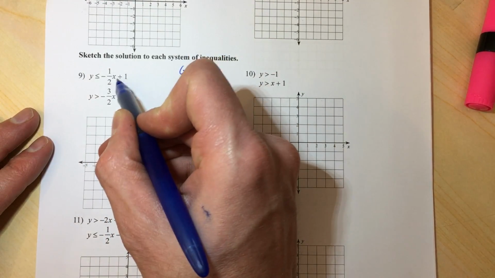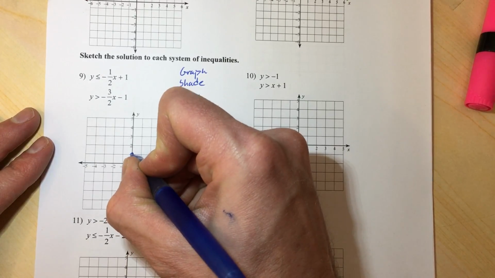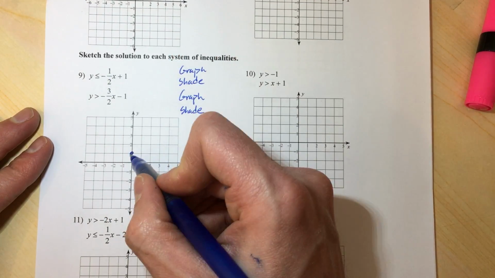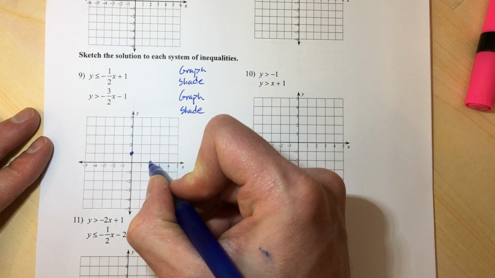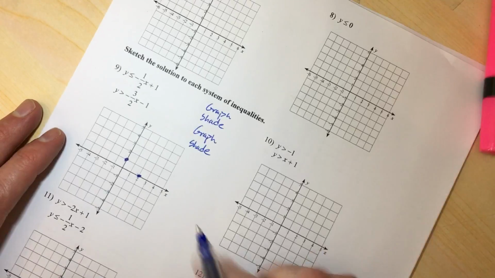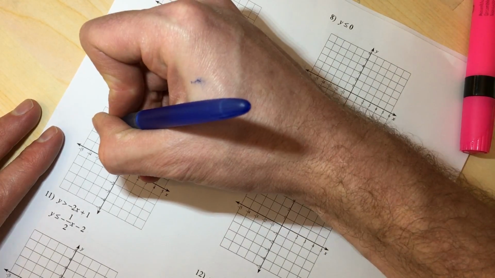So we're going to start off at positive 1, just like we did the other ones. Okay, and our y-intercept, and our slope is negative 1 over 2. So we're going to go down 1 and then over 2. Okay. And this one has an equal to sign under it, so it's a straight line.